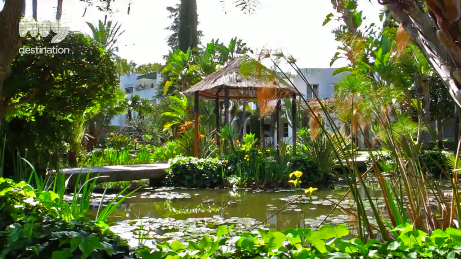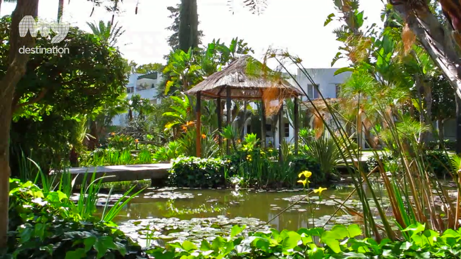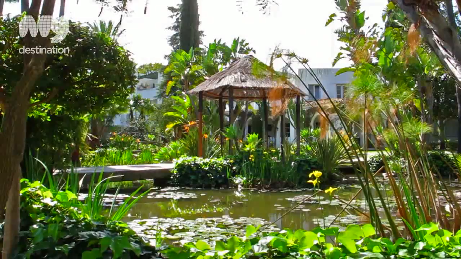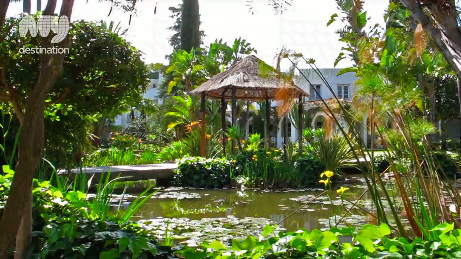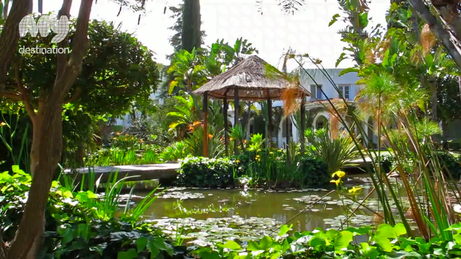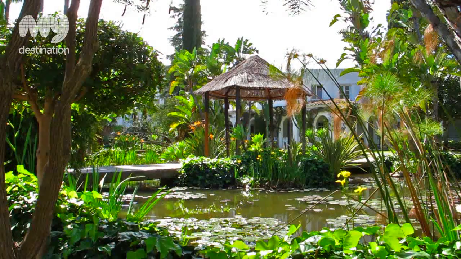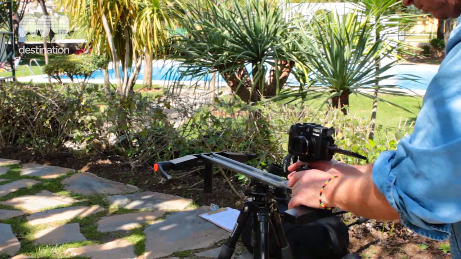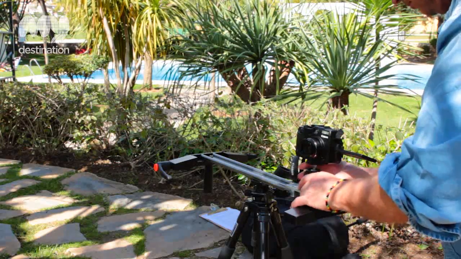As with the pan shot, shoot a 3-second static handle, then smoothly at a medium speed, slide the camera to the finishing frame and hold for 3 seconds. Don't finish the movement abruptly, but bring it smoothly to rest.